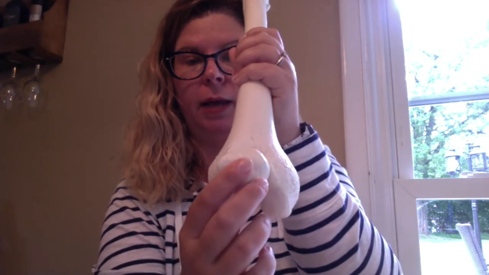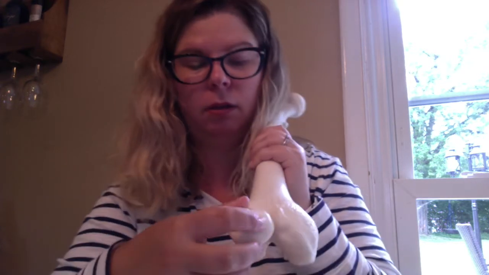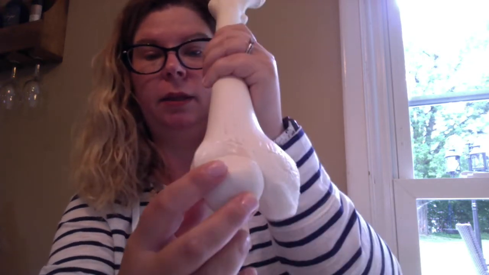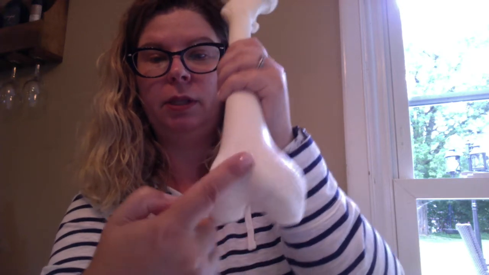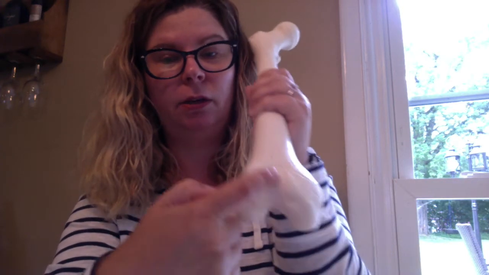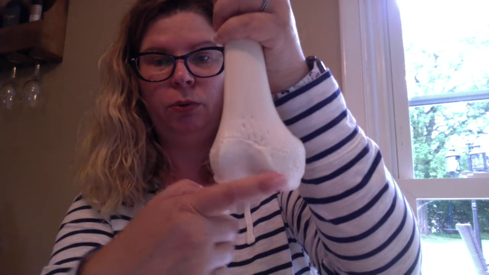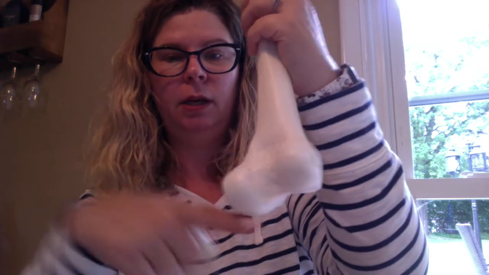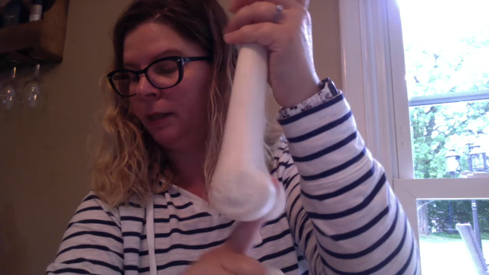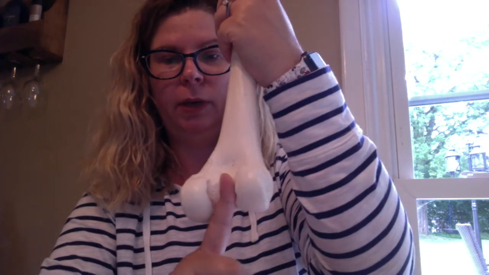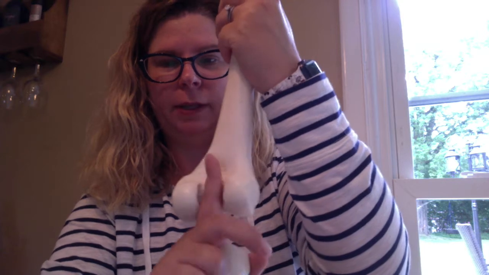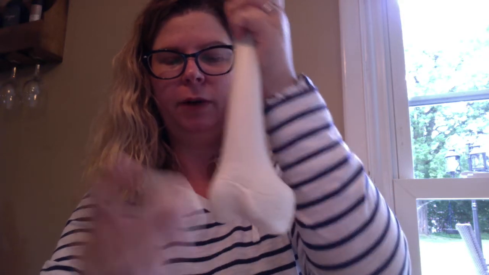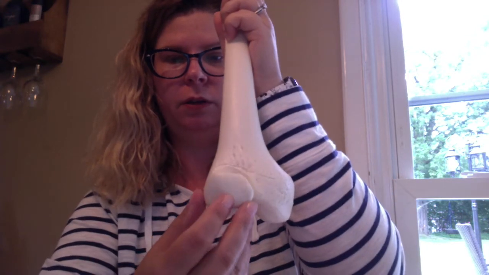It sits right in there. That's your patellar surface, so it's on the front, the anterior side. You see that smooth surface. On the anterior is your patellar surface. On the posterior is the intercondylar fossa, in between the condyles. And on the front is your patellar surface.